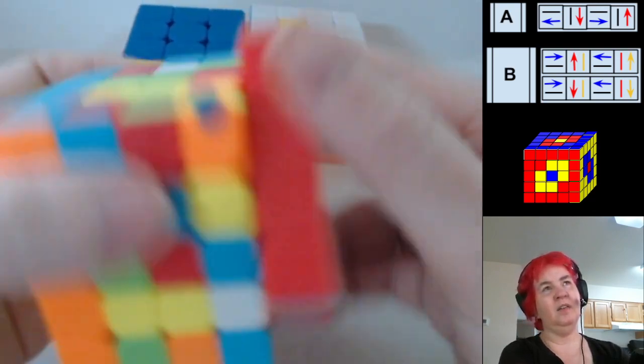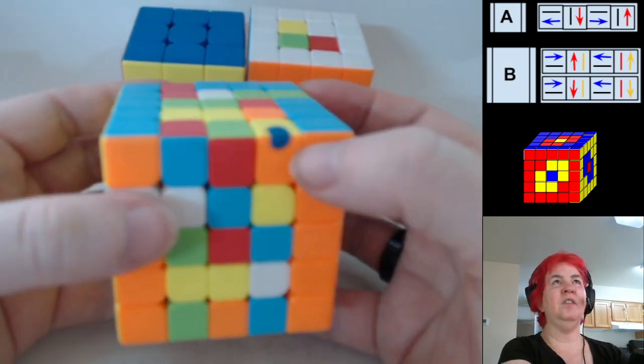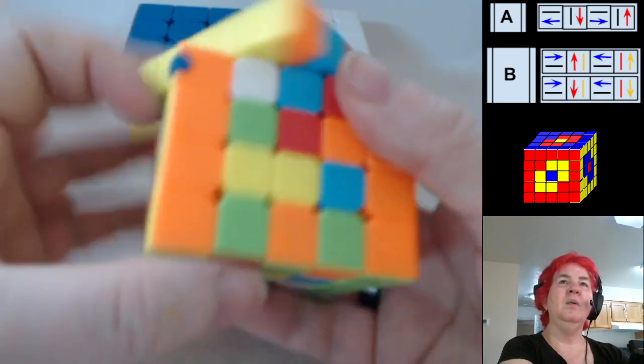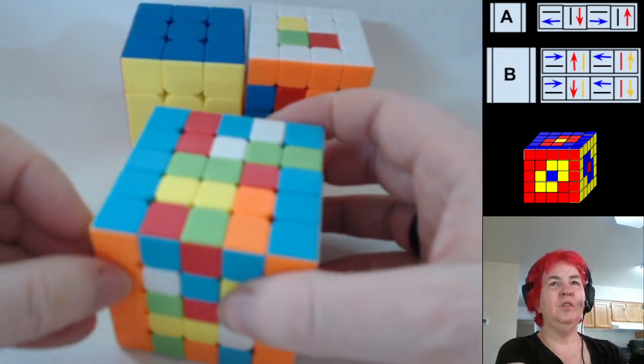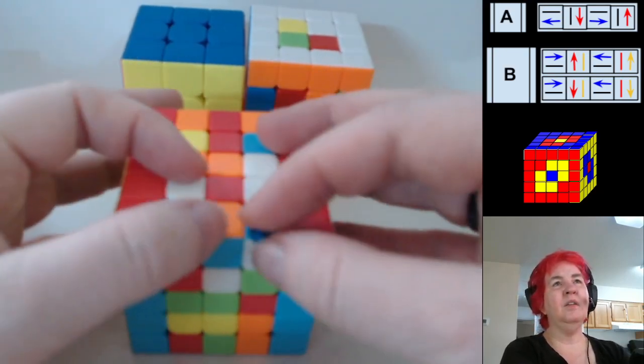Corners match the front. And it's going in this direction. Away, up, in, up, away, down, in, down. Nothing, no yellow or white. Here's 1.